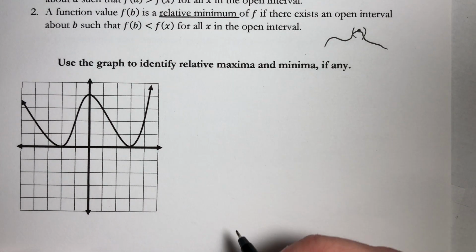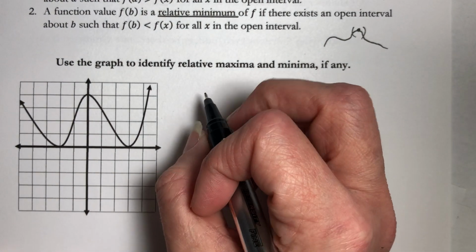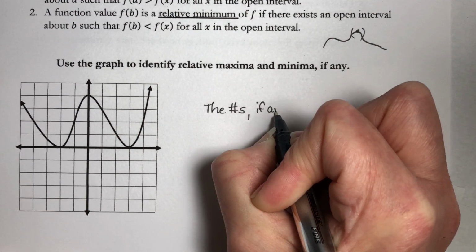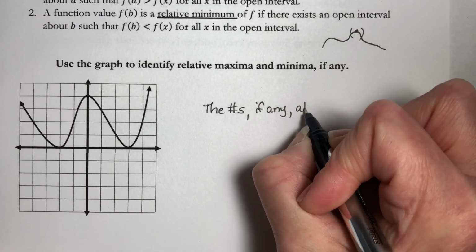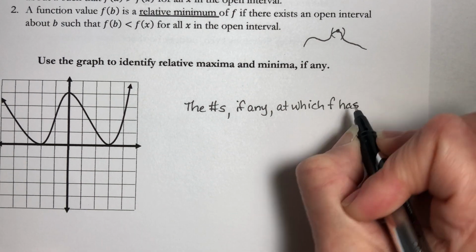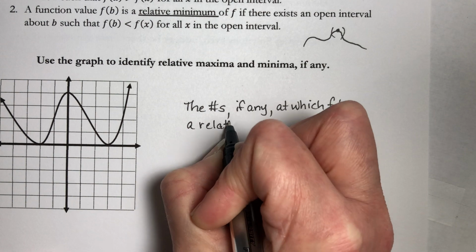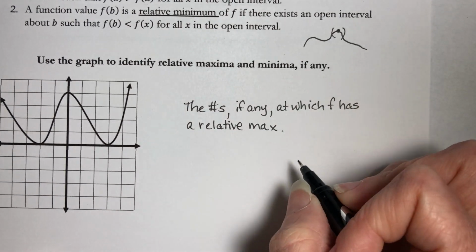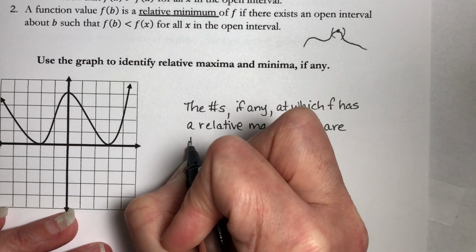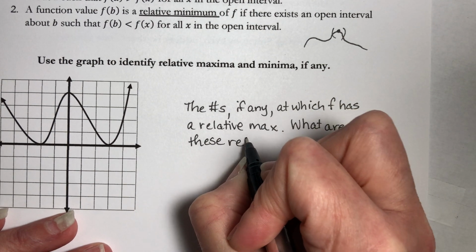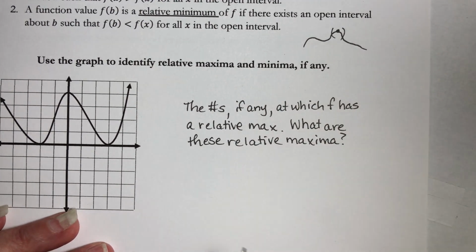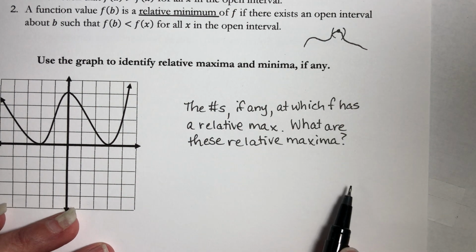The way these problems are worded, they ask for the numbers, if any, at which f has a relative max, and what these relative maxima are. Then the wording is repeated except for minima.